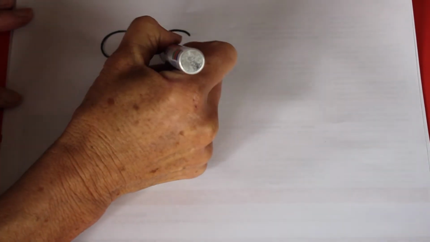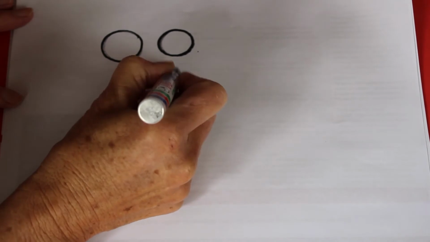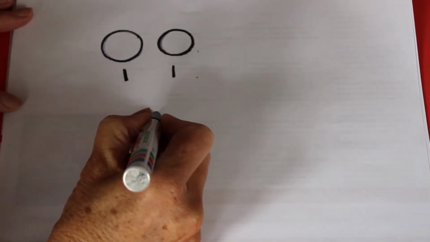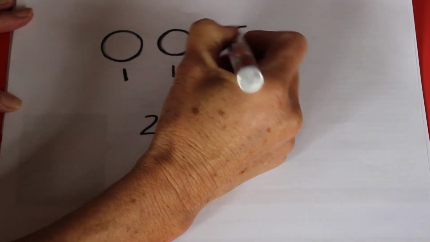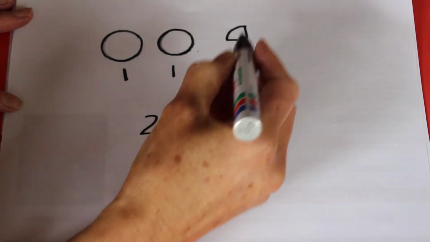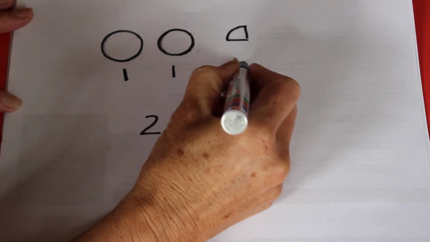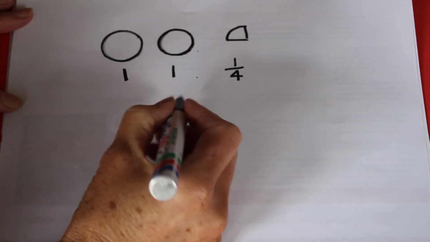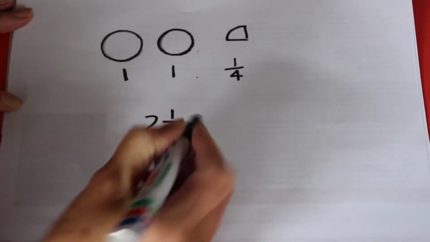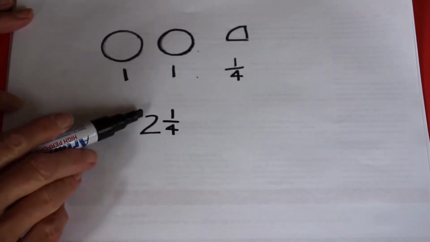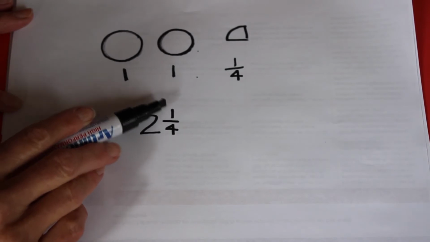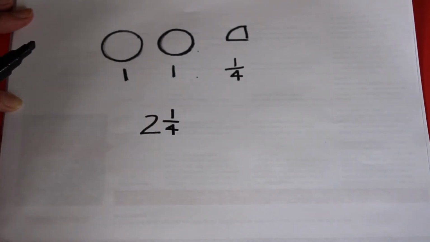If we have a whole circle and another whole circle, that means we have 2 circles. So we have 2. If, for example, we just have 1/4, I would then say, oh, I have 1/4. So when I add these all up, I have got 2 wholes and 1/4. When I write my fractions, they have to be the same size as my whole number. So they have to be 2 little numbers with a line in between.